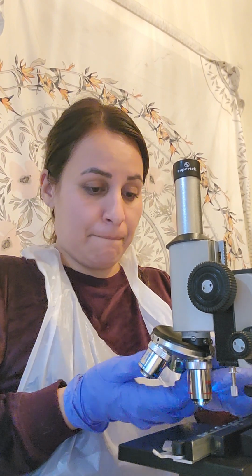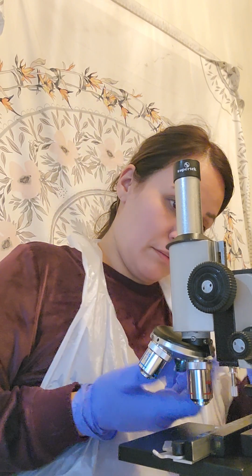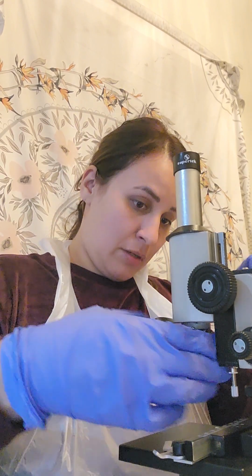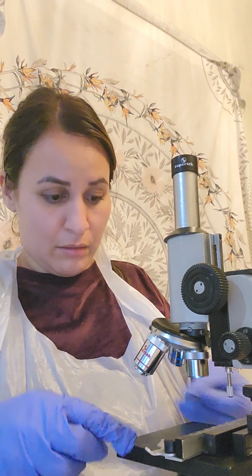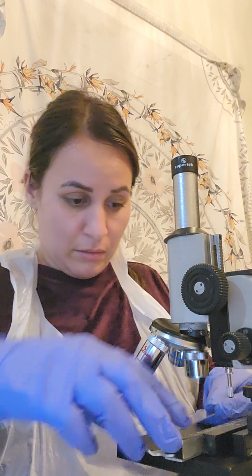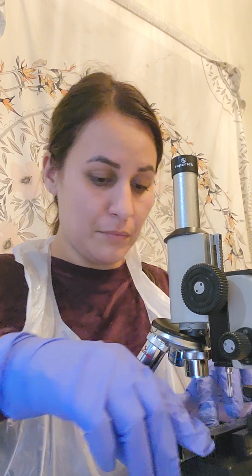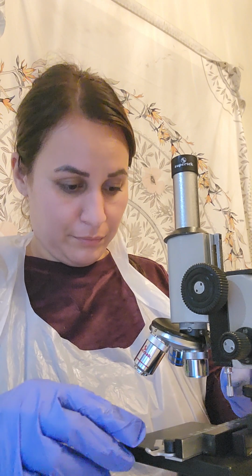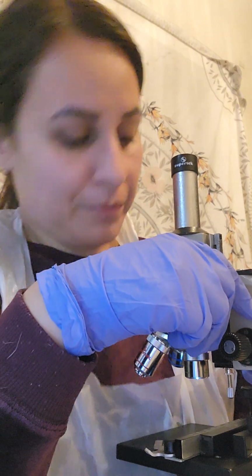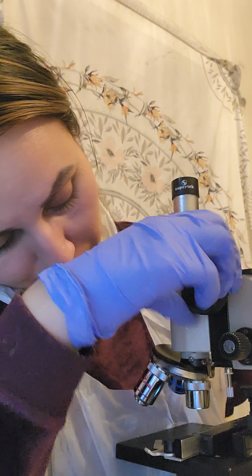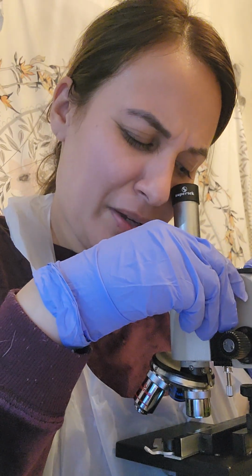Now we're going to go to the bacteria Spirillum. I'm going to start on my lowest setting. I have to restage this a little bit.